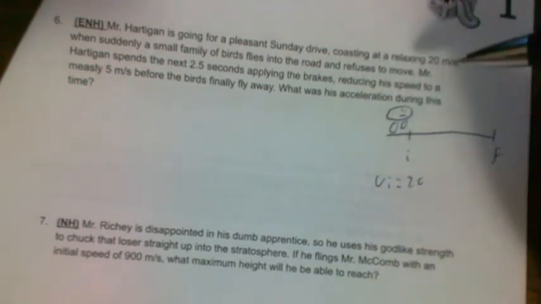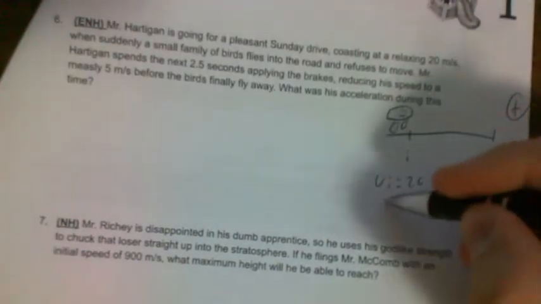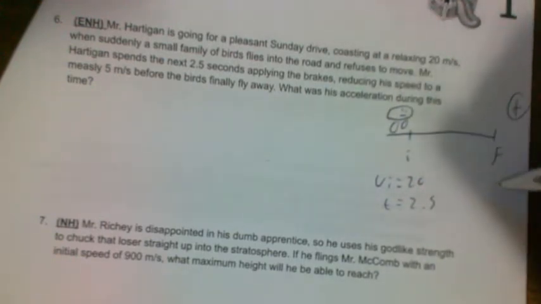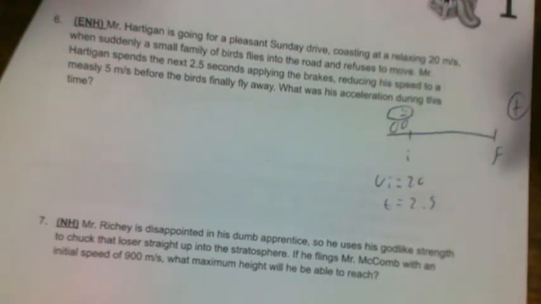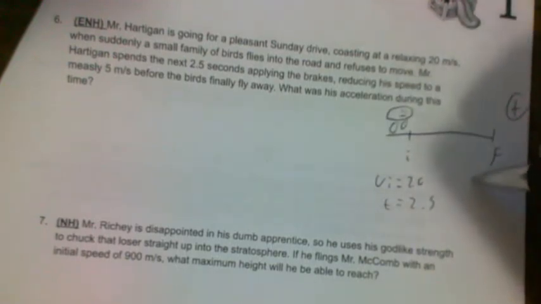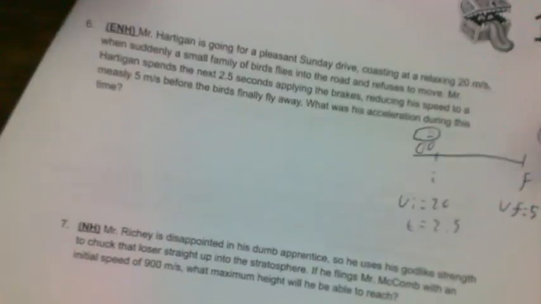Birds are on the road, refuse to move. I'm going to call the direction of motion positive, by the way. Mr. Hartigan spends 2.5 seconds, so 2.5 seconds is going to be our time, obviously, trying to apply the brakes, reducing his speed to a measly 5 before they fly away. So his speed goes to 5 meters per second. Sorry, meters per second, pardon me. So he starts at 20, moves to 5, meaning at the end of this time period, after he applies the acceleration, his final velocity is 5. And we want to find his acceleration during this time.